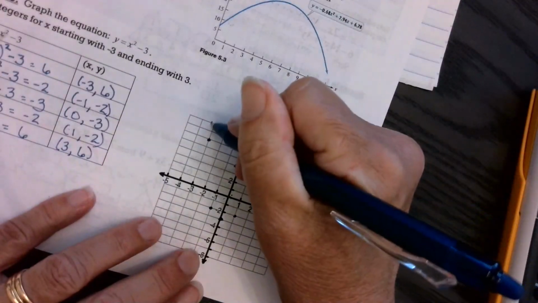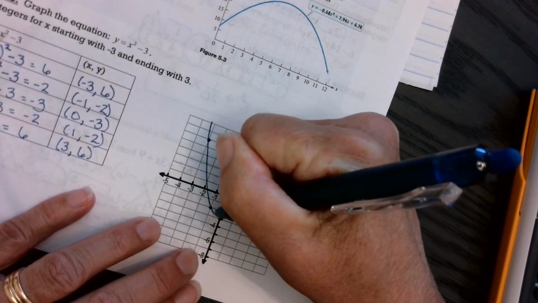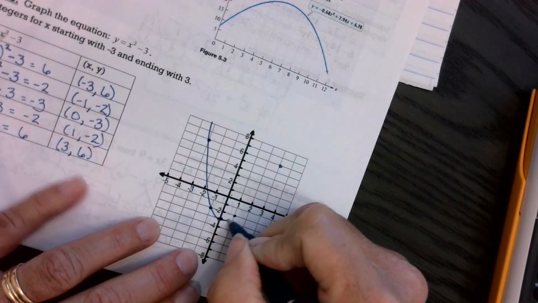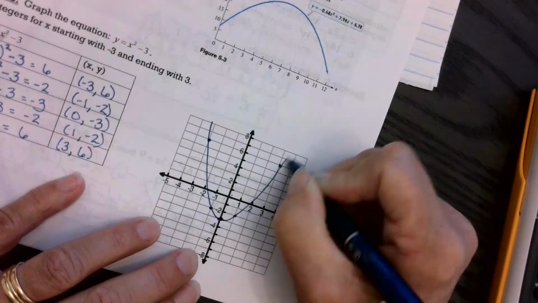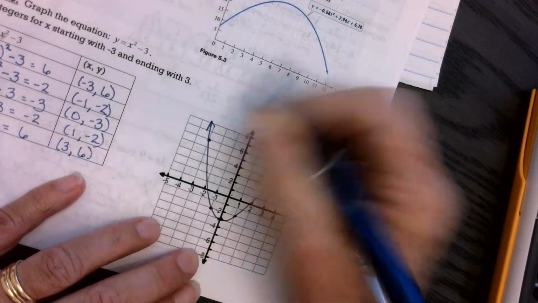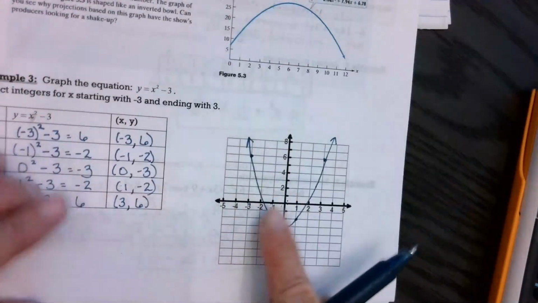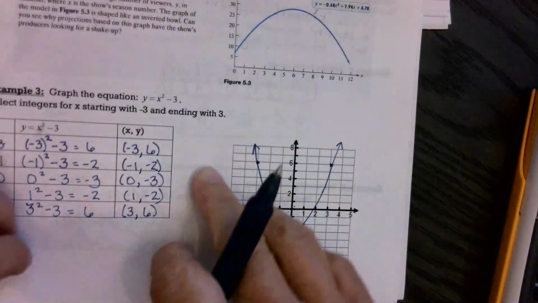And again, if it's an x squared, it's going to be a parabola shape. It's either going to be a hill or a valley. Okay, this is what I call a hill. This is what I call a valley.